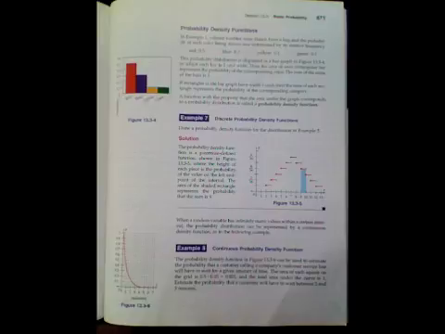Probability density functions can be kind of chunky and stair-steppy, like in example 7, or they can be smooth and continuous, like in the example shown at the bottom left here, example 8.